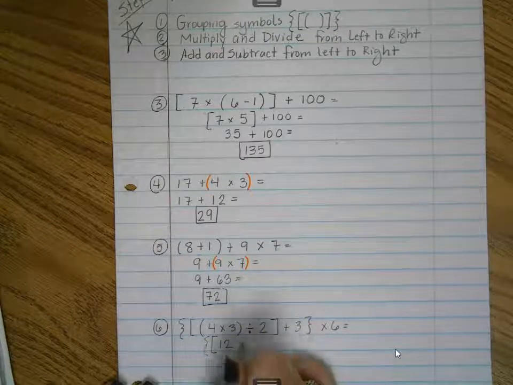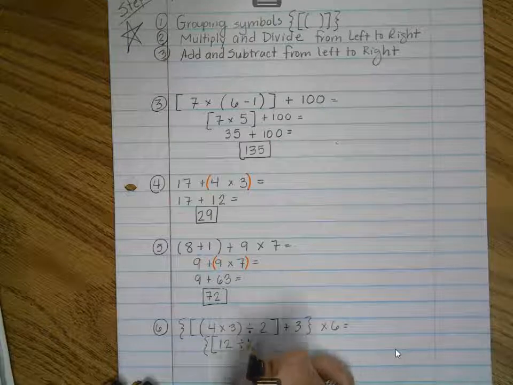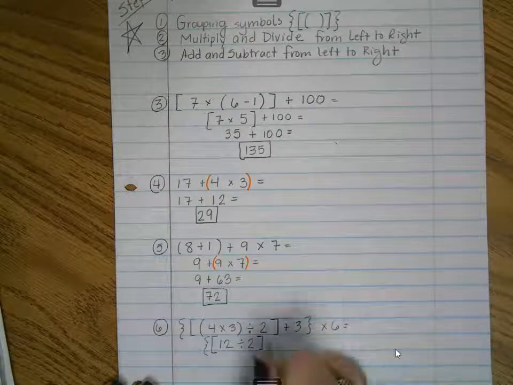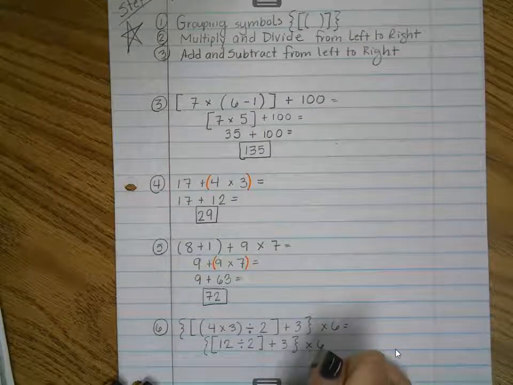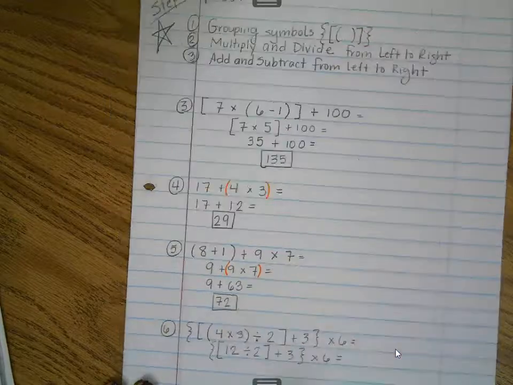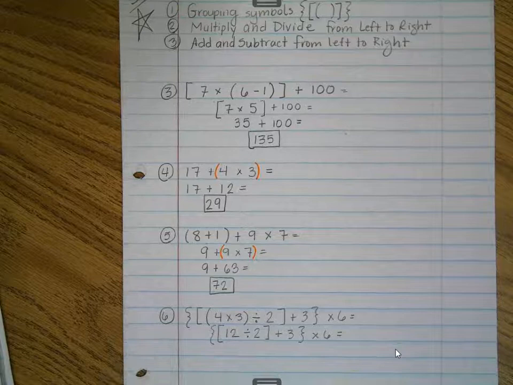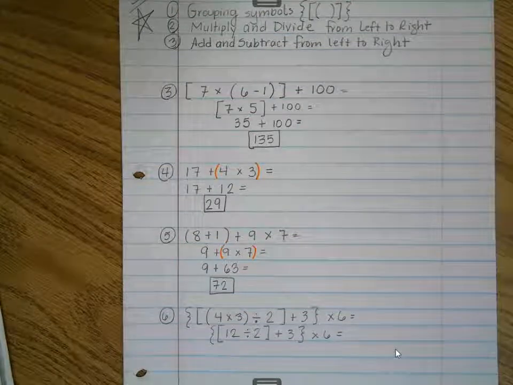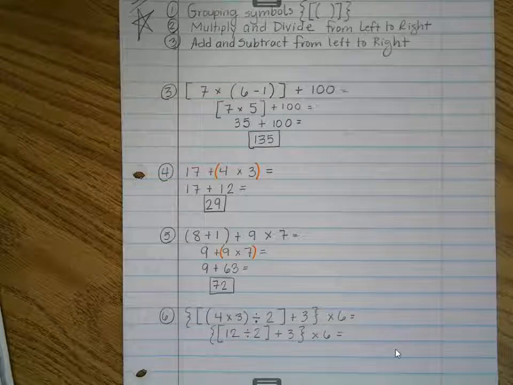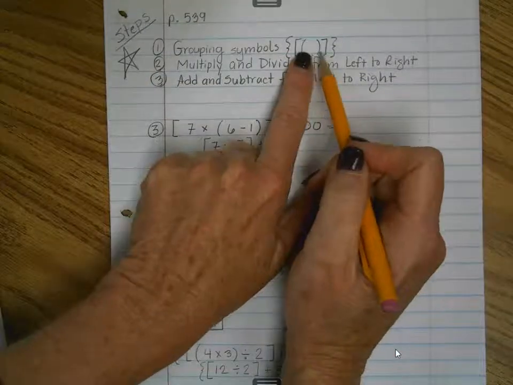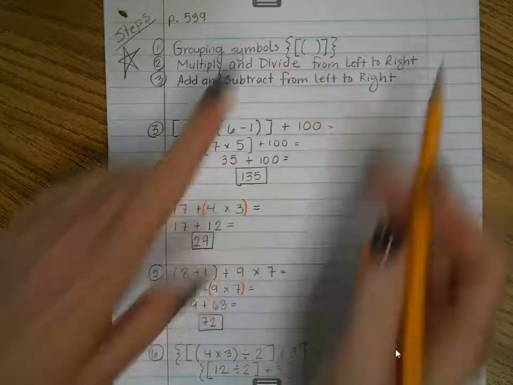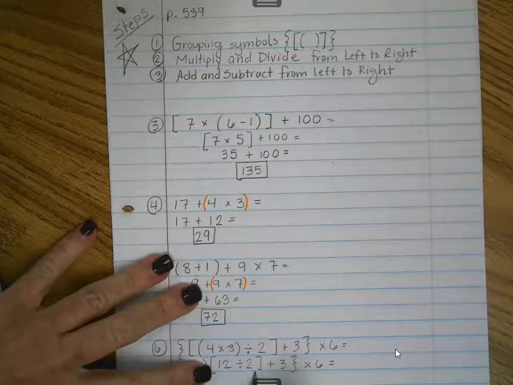I still need to do something with divide by 2, the right bracket, the plus 3, the right brace, and the times 6. Notice how I'm very carefully copying what I haven't used down onto my next line. Now I'm moving still in those grouping symbols, and the next grouping symbol, I work from parentheses outward, so I've got the brackets next to work with, and right here's my operation in it.